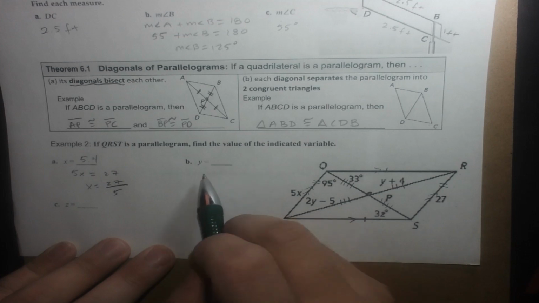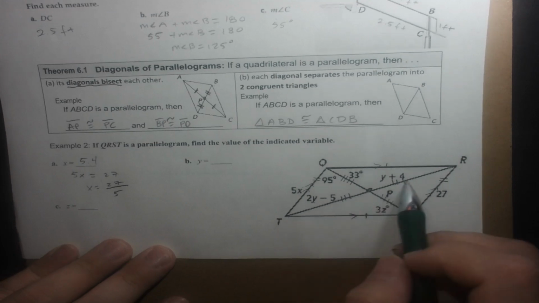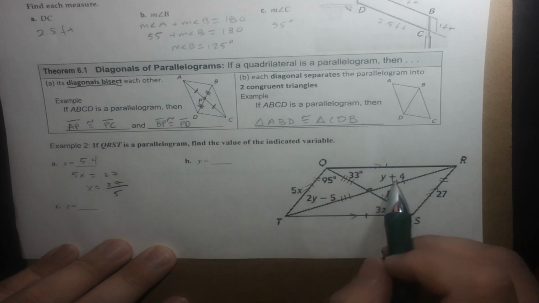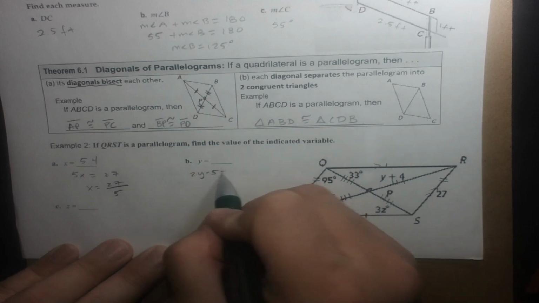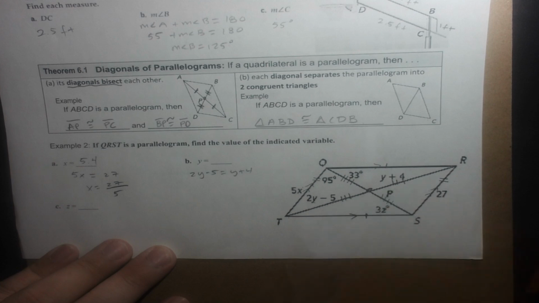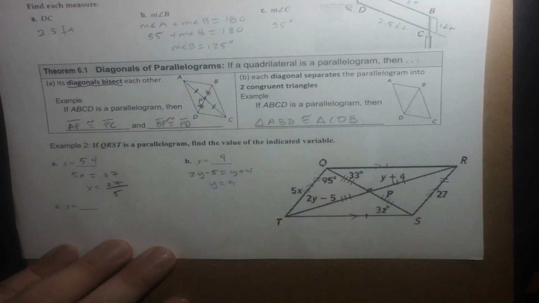Okay? Let's find the value of y. Here's 2y minus 5. That's the variable that I'm looking for, right? And look at that, it's on the same diagonal with y plus 4. So 2y minus 5 and y plus 4, this has 3 tick marks, this has 3 tick marks, okay? Therefore, they must be equal to each other. That's because of that midpoint, which splits the segment into 2 congruent parts. So I will subtract y from both sides, and add 5 to both sides. y is equal to 9. Okay?